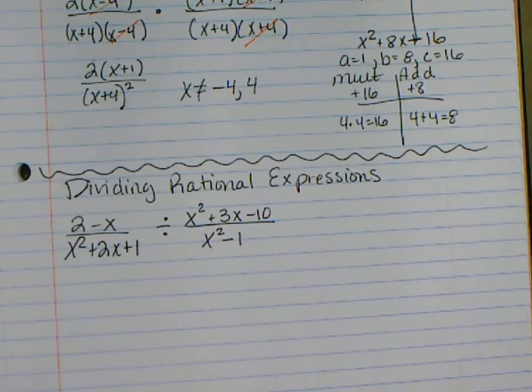Just like with regular fractions, when you divide, you have to change it to multiplication, right? So you keep the first fraction the way it is, change the division sign to multiplication, and do the reciprocal of the second fraction. Remember that from like third grade? I call it keep, change, flip. So I do that first and then I factor. Otherwise, I'll forget that I never did that to begin with.